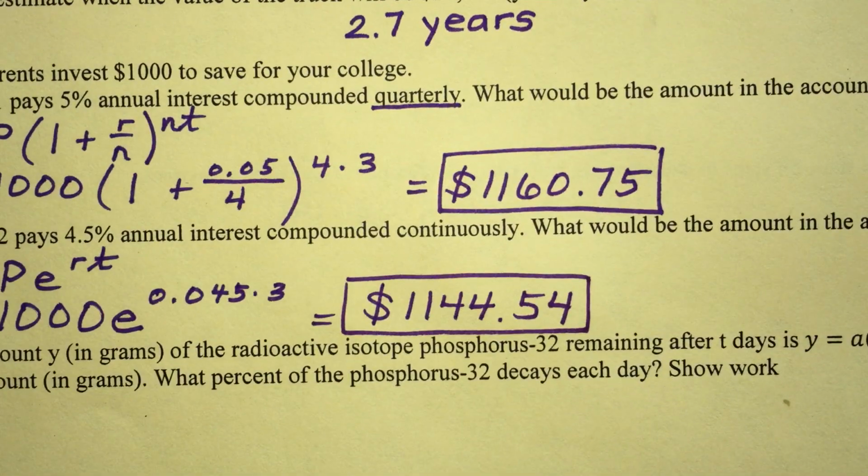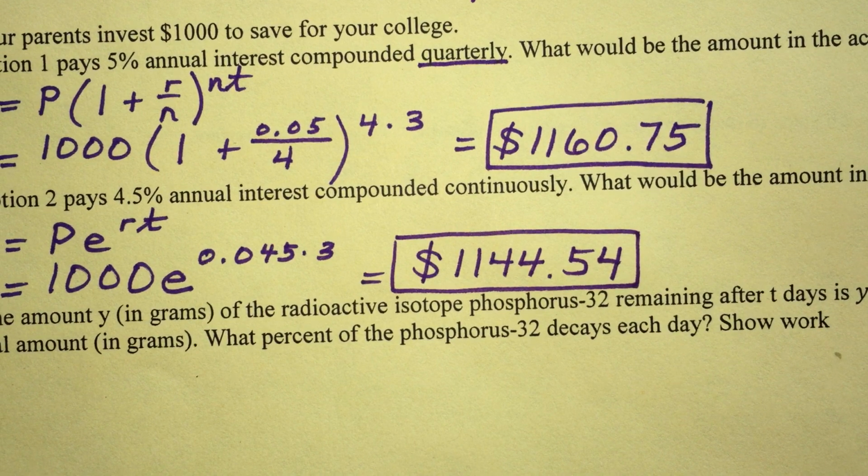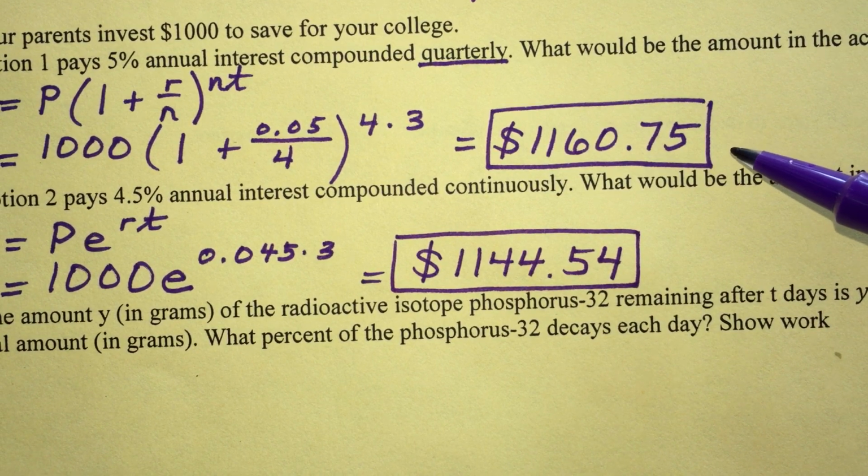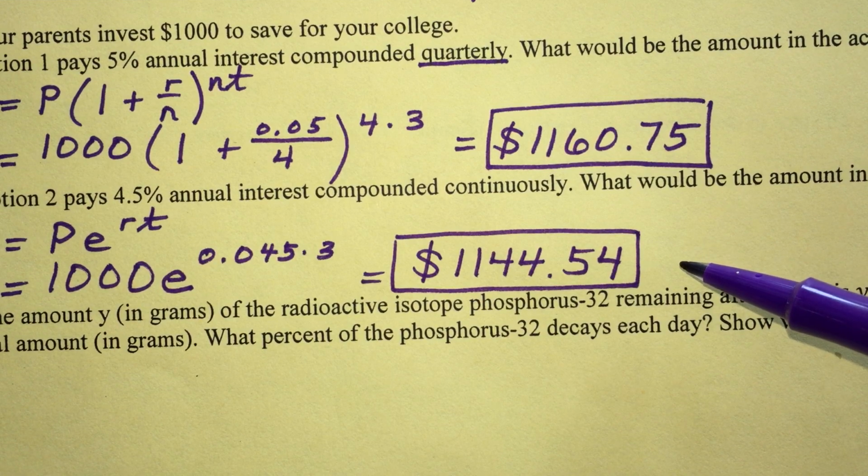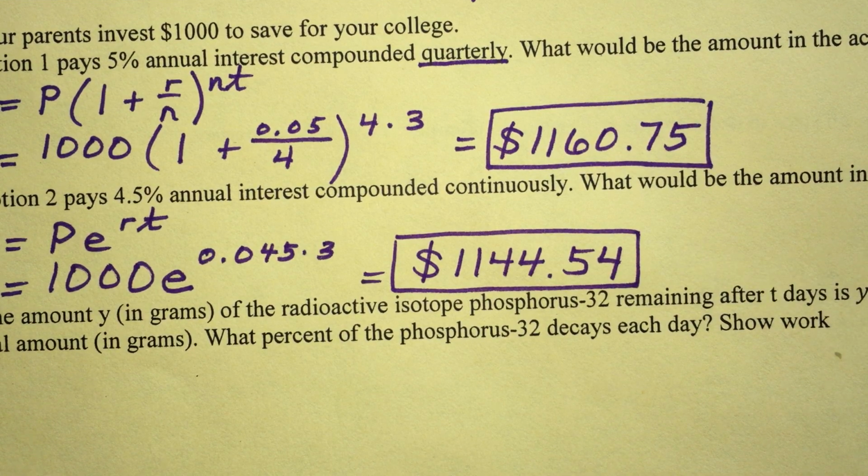So we can compare, although it doesn't ask you to, that you're getting a little bit more money by having a higher percent interest compounded quarterly rather than a lower interest compounded continuously in this particular scenario.